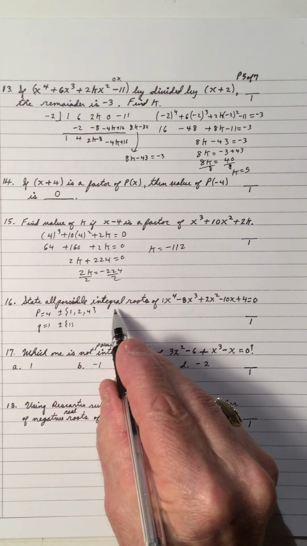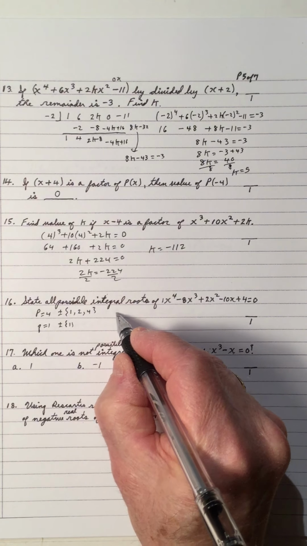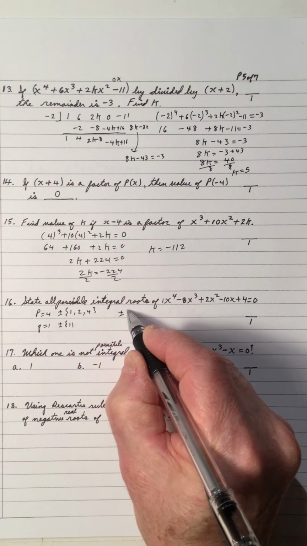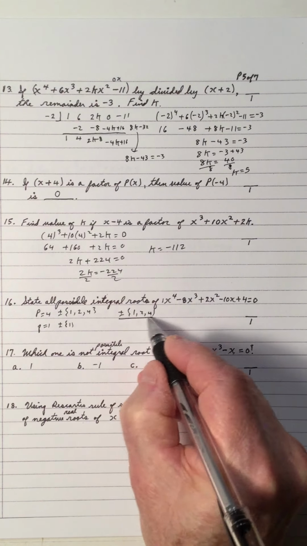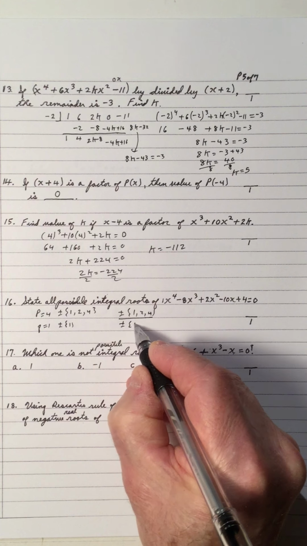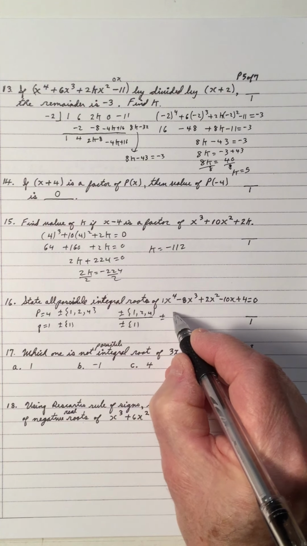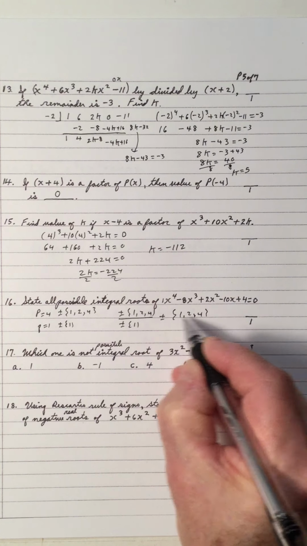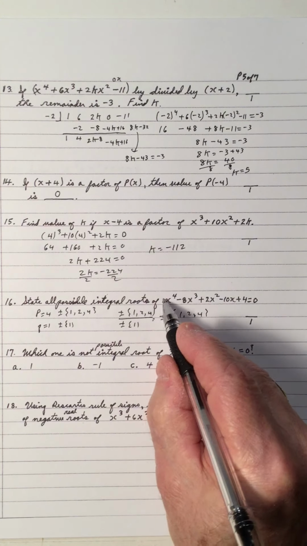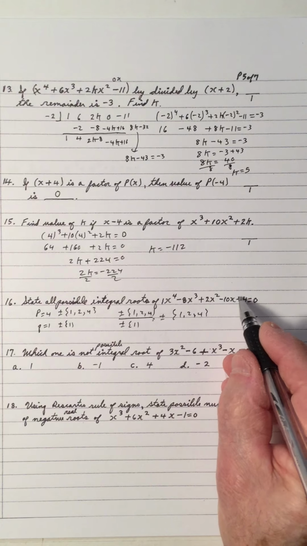Because they're integral roots and because there's a 1, we're doing the factors of 4 on top divided by the factors of 1. So that ends up to be plus or minus 1, 2, and 4. Again, because that's a 1, we're only looking at the factors of 4.